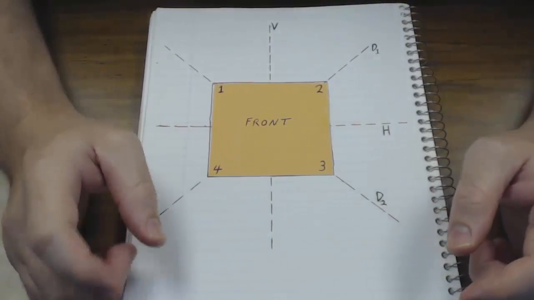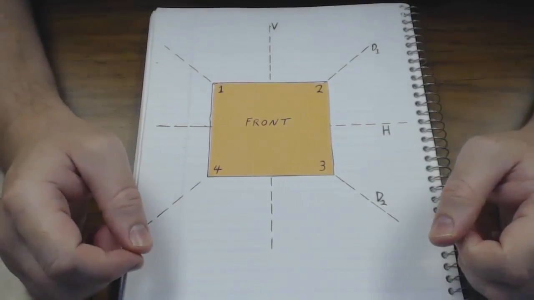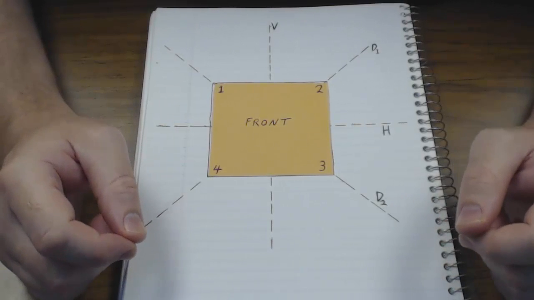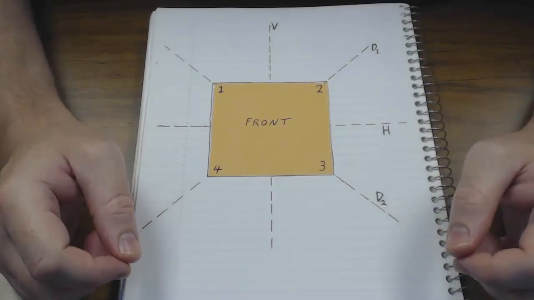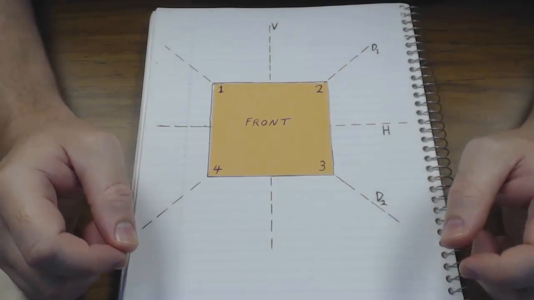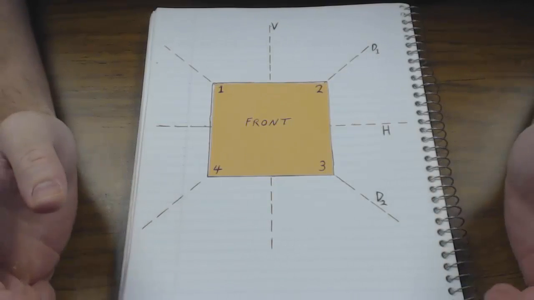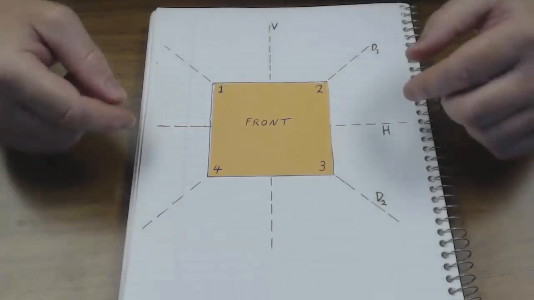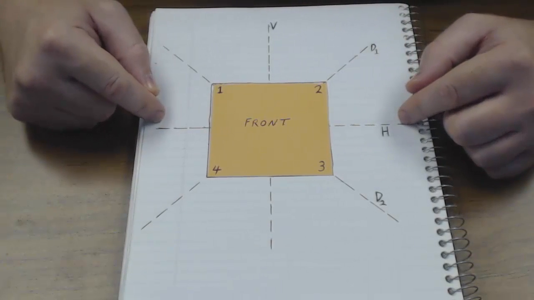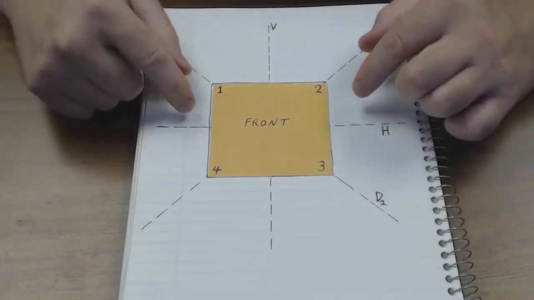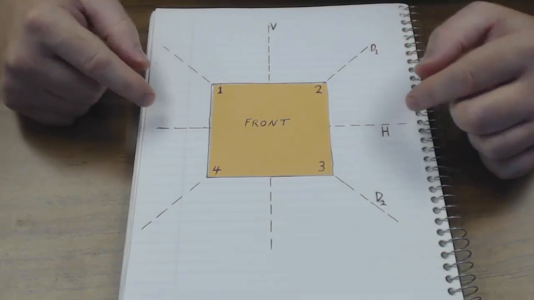Okay? So we've gone through our 4 rotational symmetries, right? Identity, 90-degree clockwise, 180-degree clockwise rotation, and 270-degree clockwise rotation. What about reflections? Well, that's why I have these reflections drawn on in the background. They help us see what's going on.